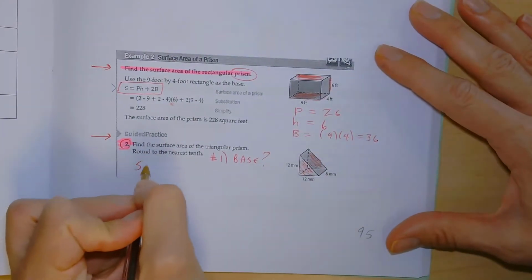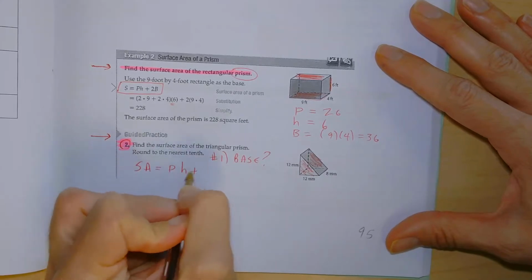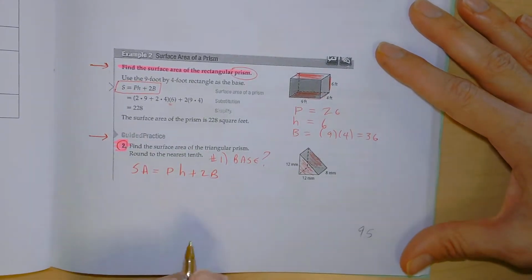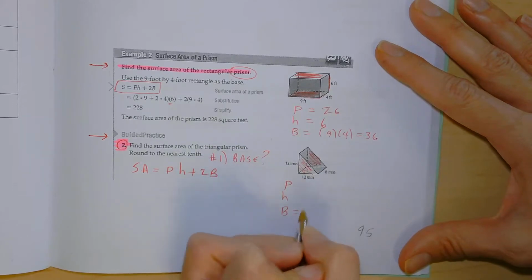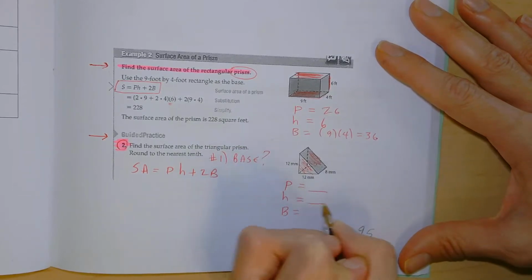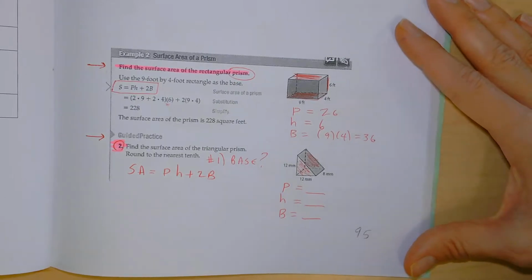Okay, so write your formula. Surface area equals pH plus 2B. Now, we're going to list all the variables out to the side, P, H, and B. And I want you to do this because if you do this, you probably will not miss the problem.